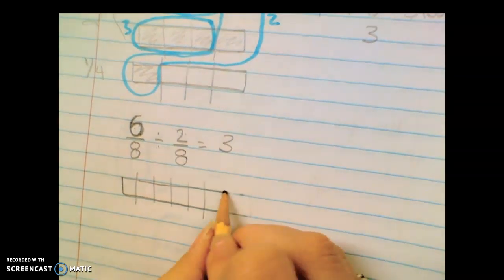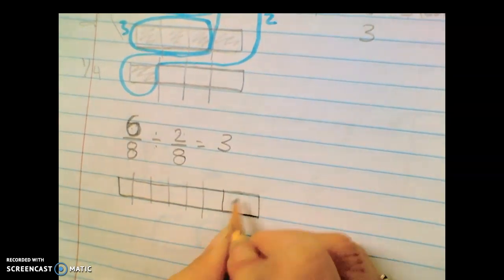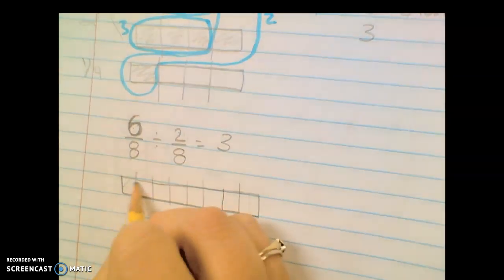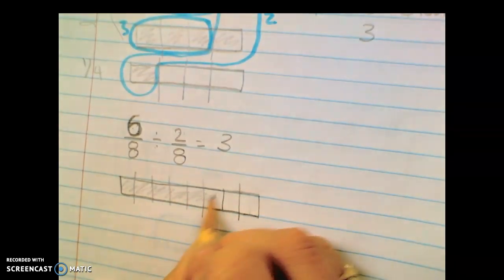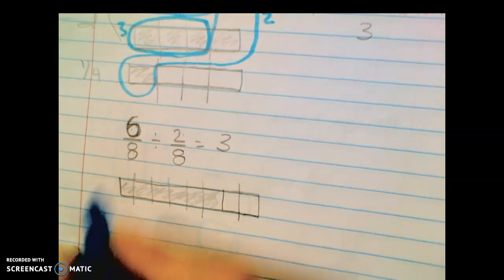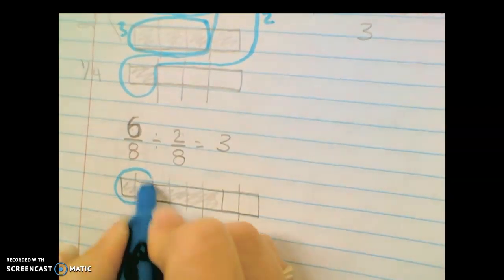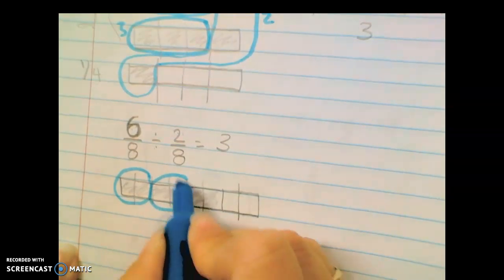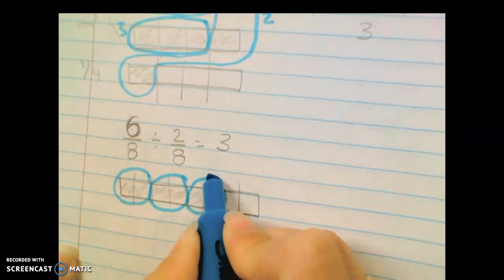Wait a second. Now I see what I did. Sorry. Here's my 8s. I only have part of these 8s. I don't have the whole item. So I only have 6/8 of the whole sandwich. I'm going to give each person 2/8 of the sandwich. So how many people can I feed? Well, here's one person. Here's a second person. And here's a third person. So there's my answer of 3 again.